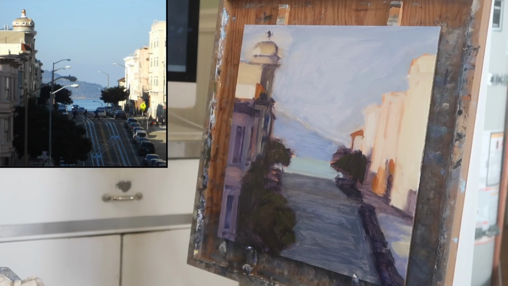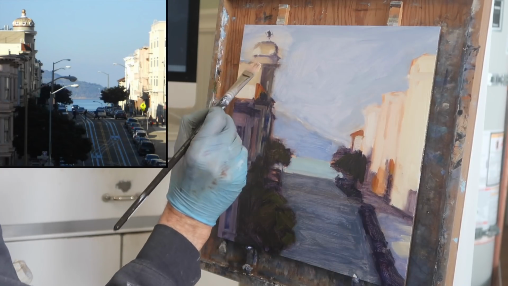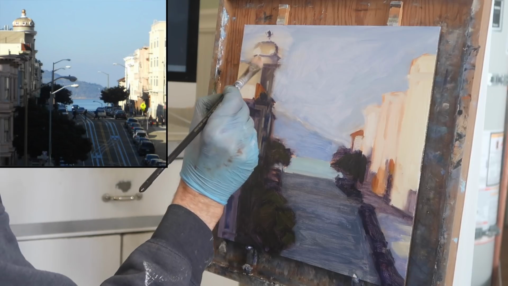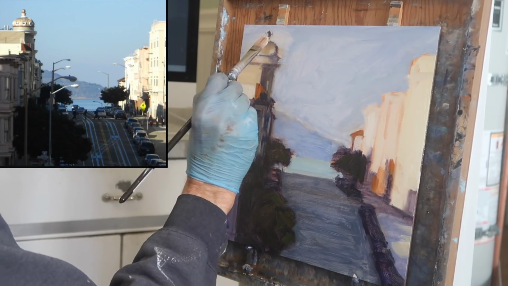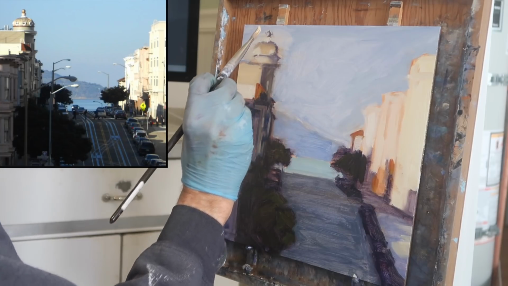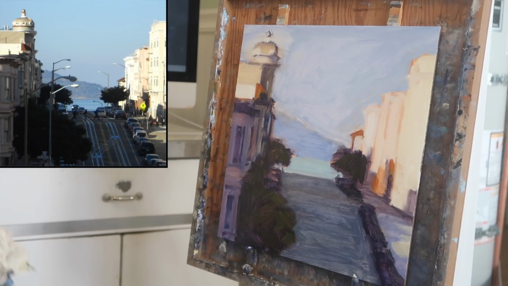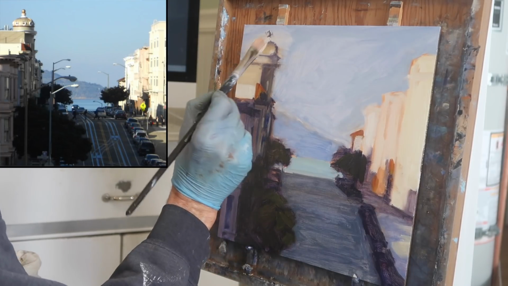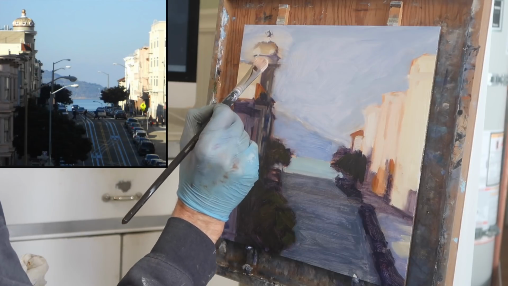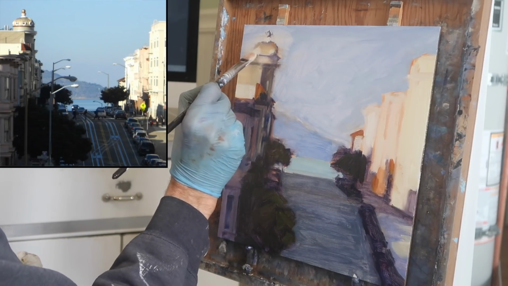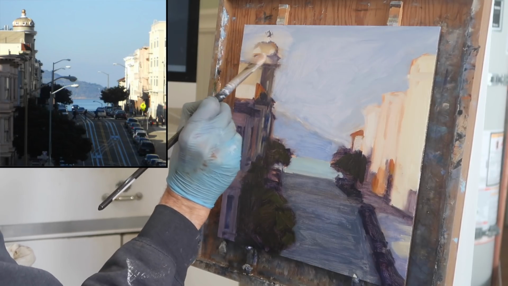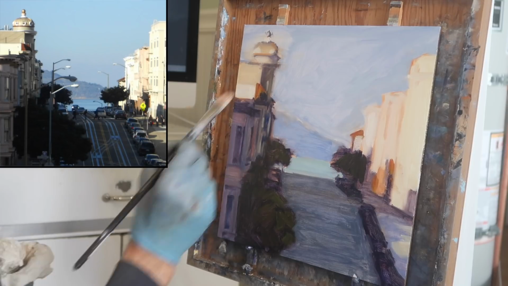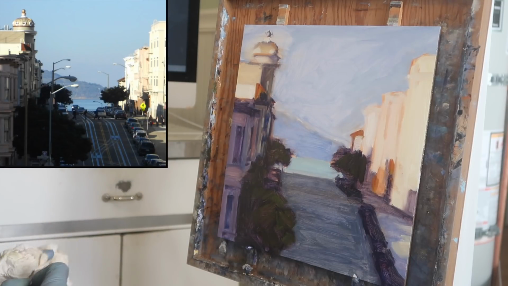Let's see if I can do that. Already looking better.